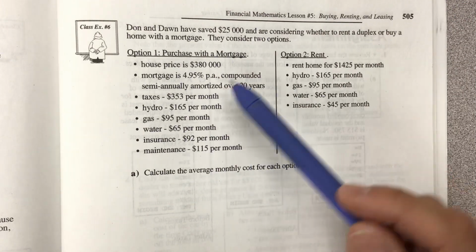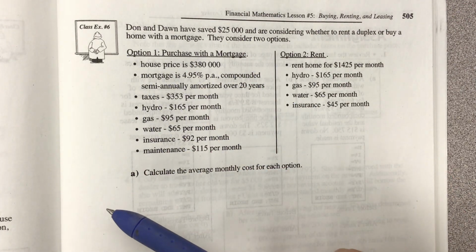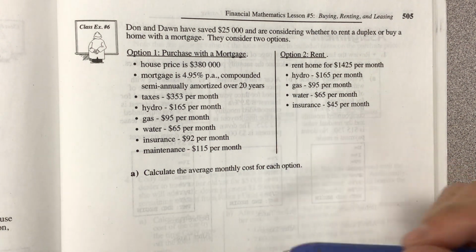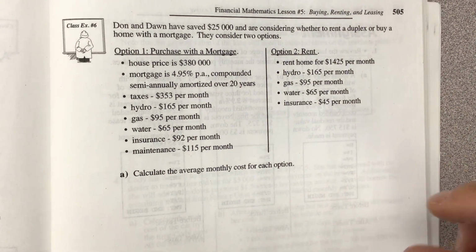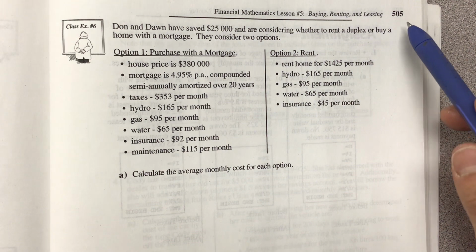Now we're going to look at class example number 6. I'm just going to assume that you're going to go ahead and read page 504. 504 compares the differences between renting and buying, and we're going to talk about those differences in this example. However, I think it's still a good idea to read just the information on the previous page.